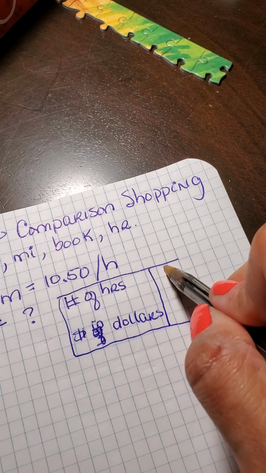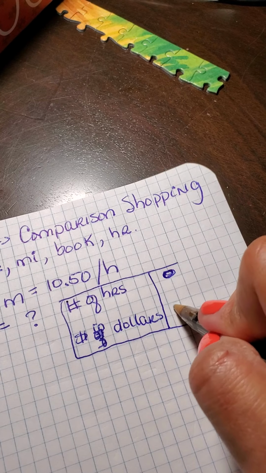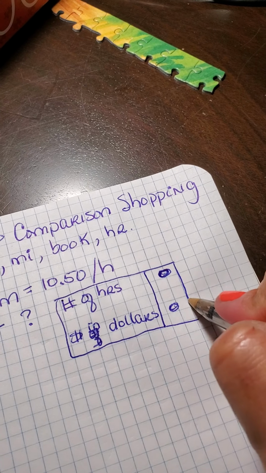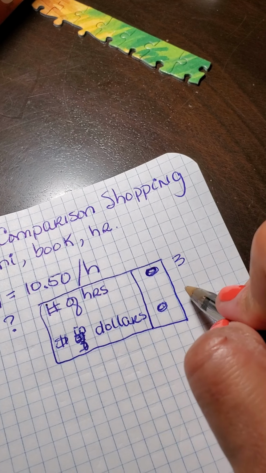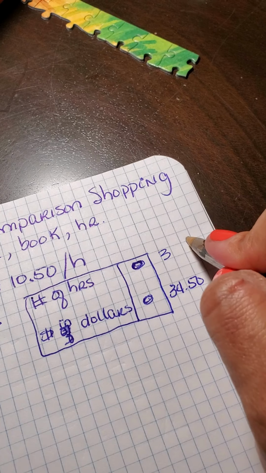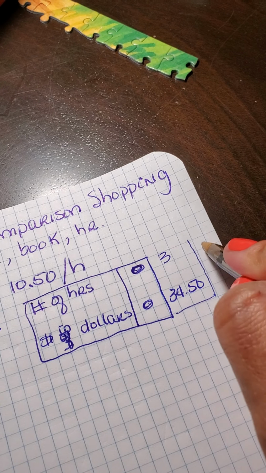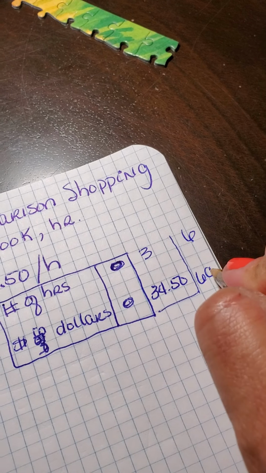If Tice works 0 hours, gee, you got it, no money, $0. If he works 3 hours, they tell us that he earns $34.50. And if he works 6 hours, he earns $69.